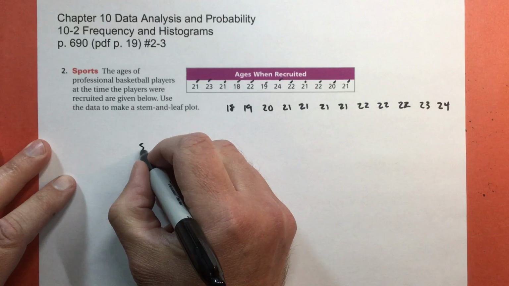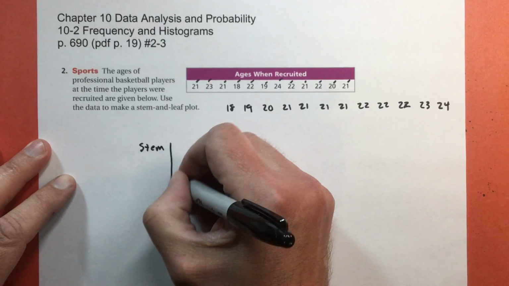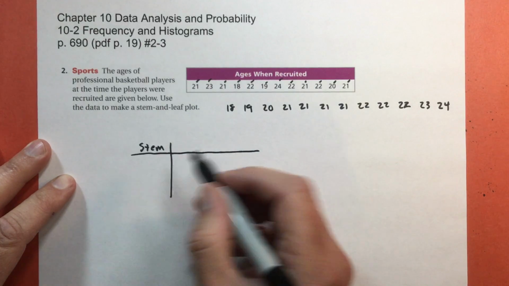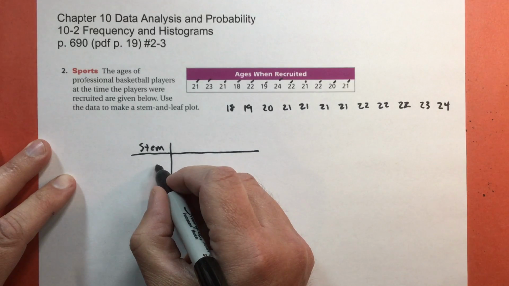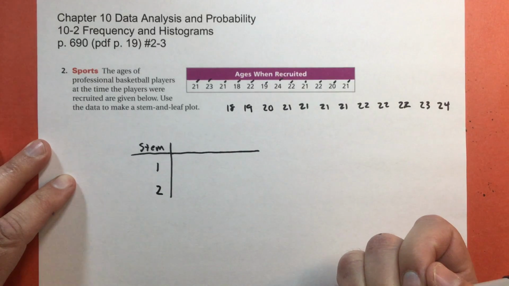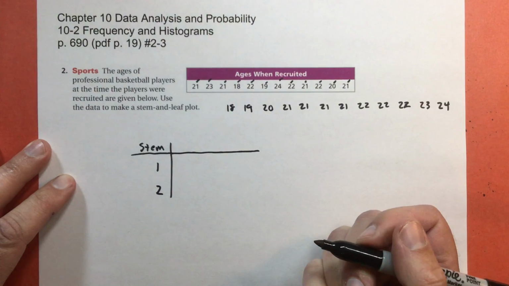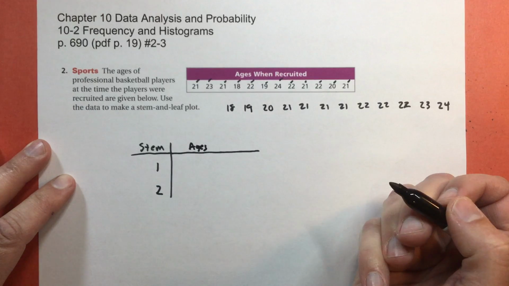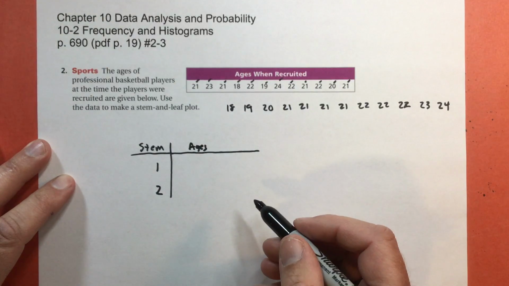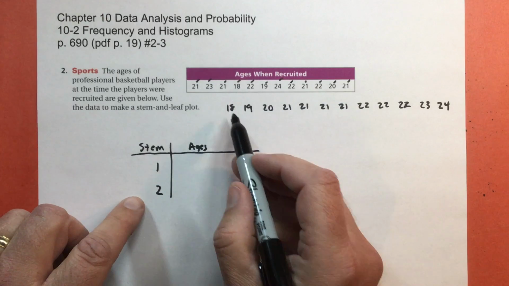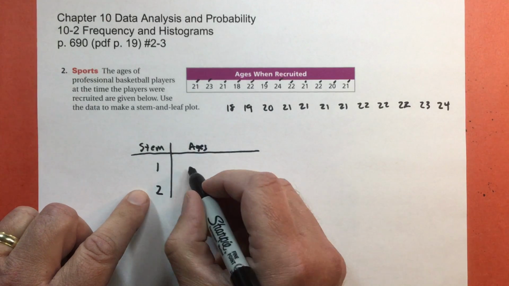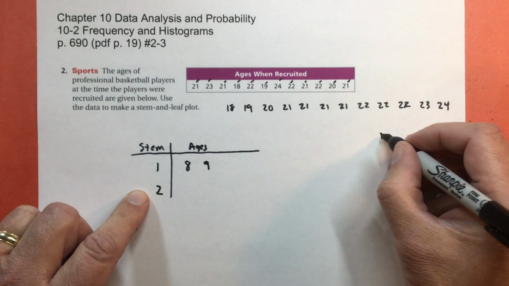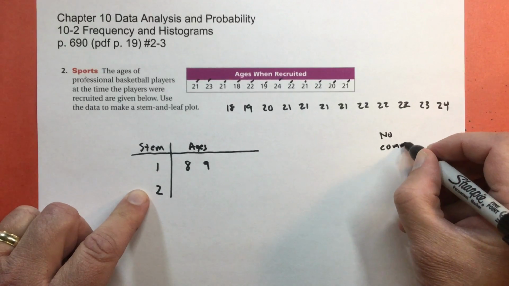So I'm going to put my stem right here, and I've got 10s and 20s. So I'm going to do 1 and 2. And the leaves are going to be the ages of the players when they were recruited, right? So since they're already in order, I can go ahead and do this. 18, 19 is going to look like this. 8, 9. Put a little space in there, but don't use commas. No commas.